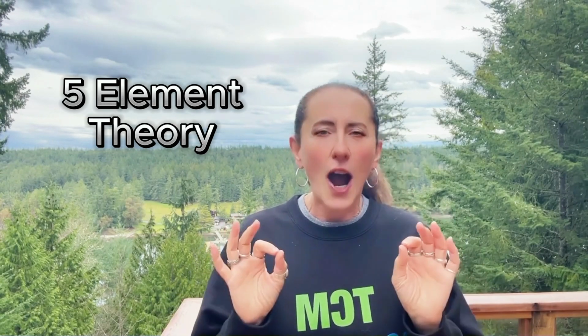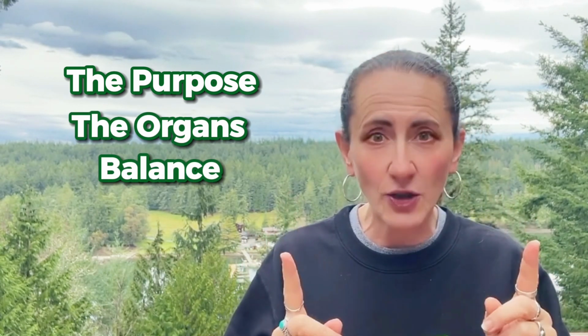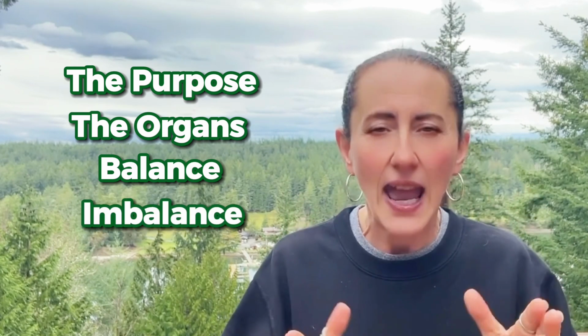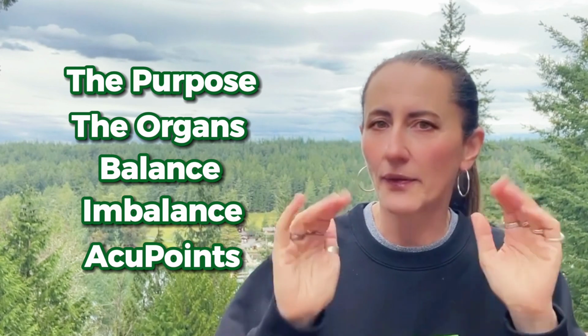When it comes to the 5-element theory, each element corresponds to different seasons, climates, colors, organs, and spirits. Often we do not mention them. So today I'm going to share the purpose of each of the 5 spirits, which organ they are connected to, what happens when they're in balance, but especially what happens when they're out of balance, and what are the best acupuncture points to help each of the spirits.